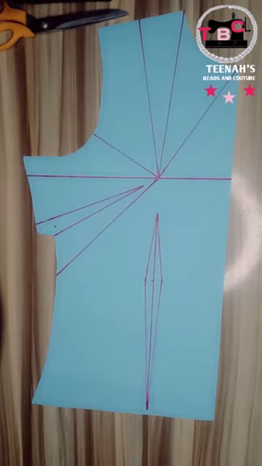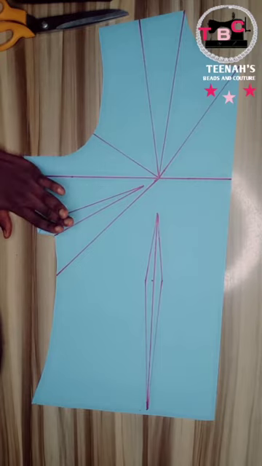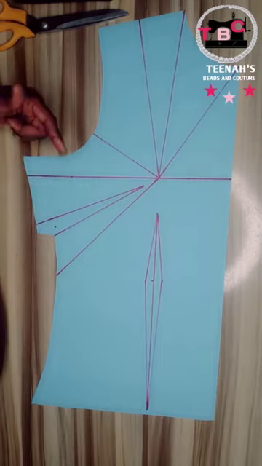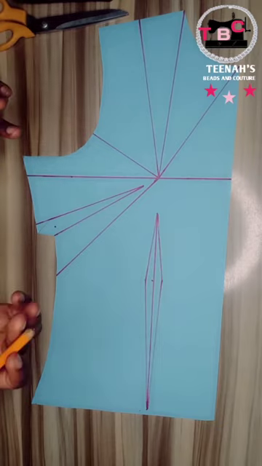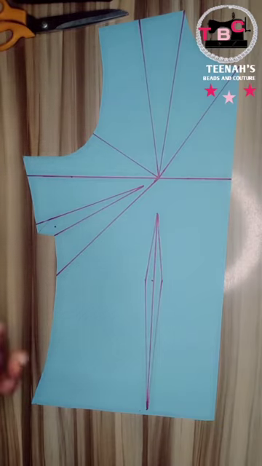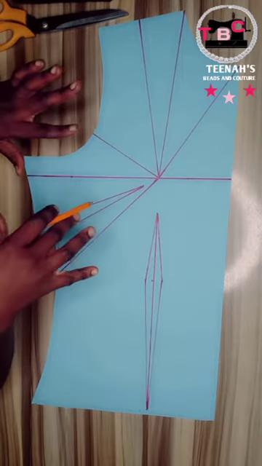DAS manipulation simply has to do with the transfer of darts from their original position to a different location or position on your block or on your pattern, with the aim of recreating a style or creating something else other than the initial style you had on the dress you are working with.